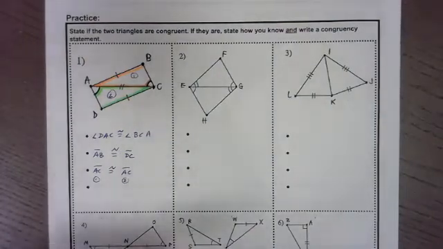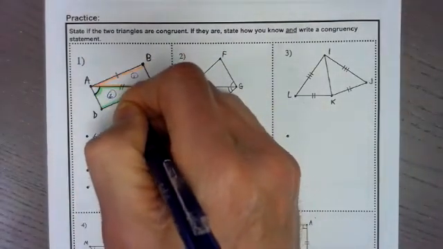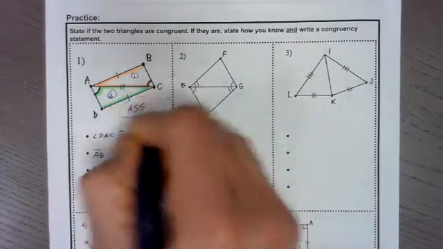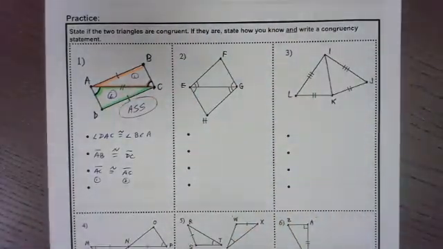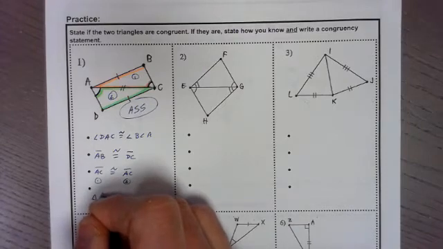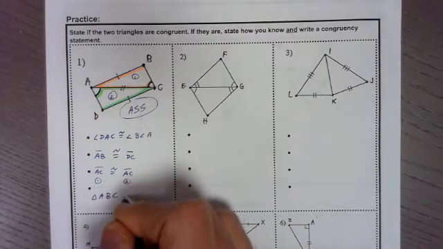So what shortcut does that point us towards? That points us towards angle, and then side, and then side. And what did we say about ASS? We said there's no ASS in math, so triangle ABC is not congruent.